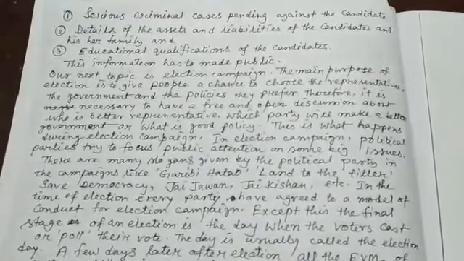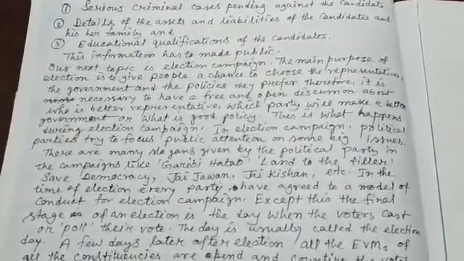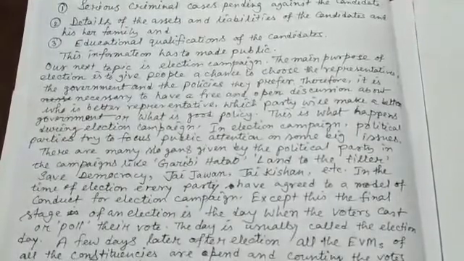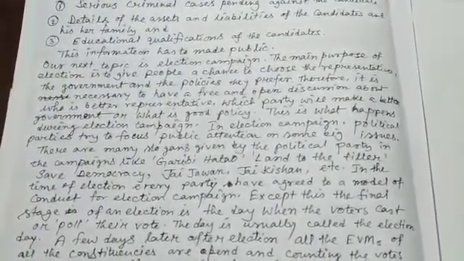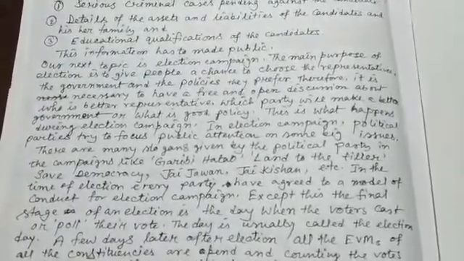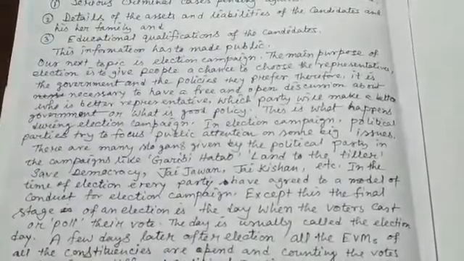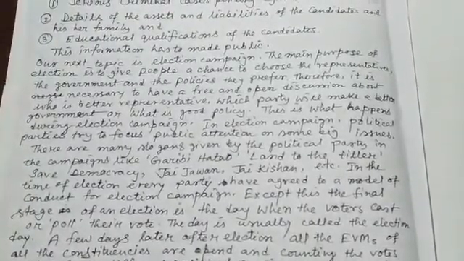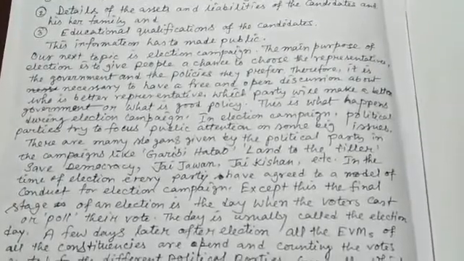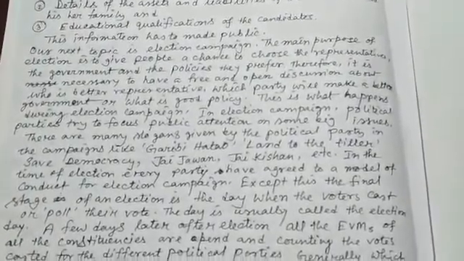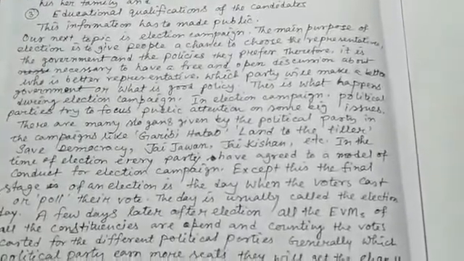Our next topic is election campaign. The main purpose of election is to give people a chance to choose the representatives, the government and the policies they prefer. Therefore, it is necessary to have a free and open discussion about who is a better representative, which party will make a better government or what is good policy. This is what happens during election campaign.